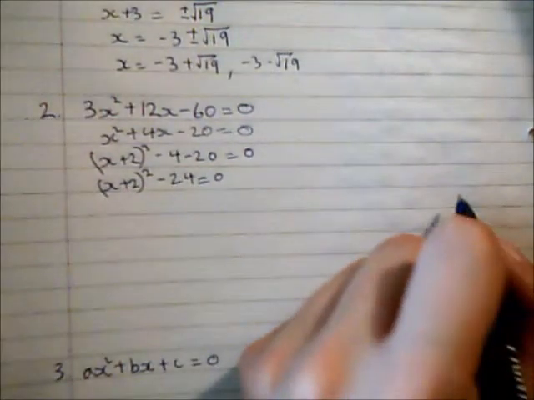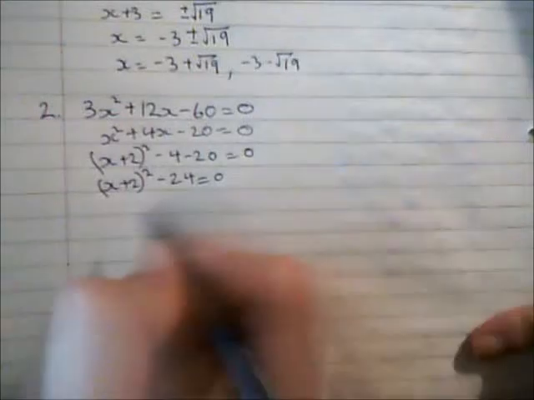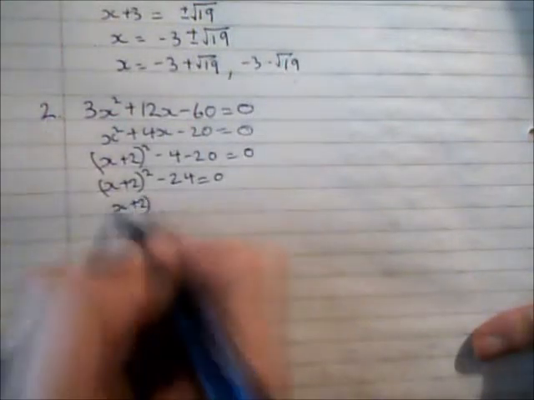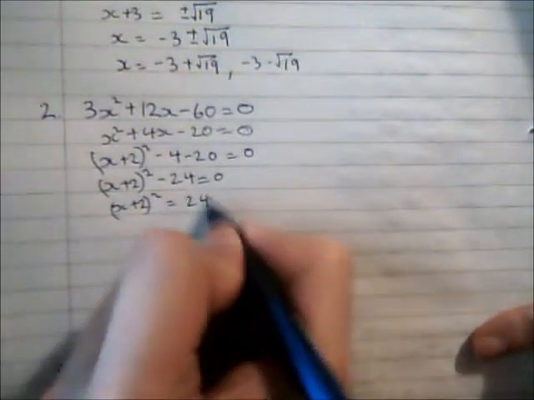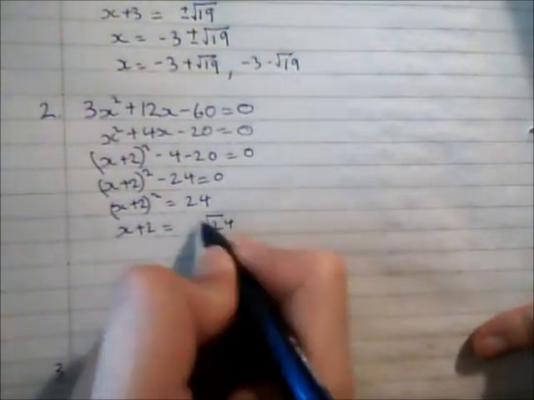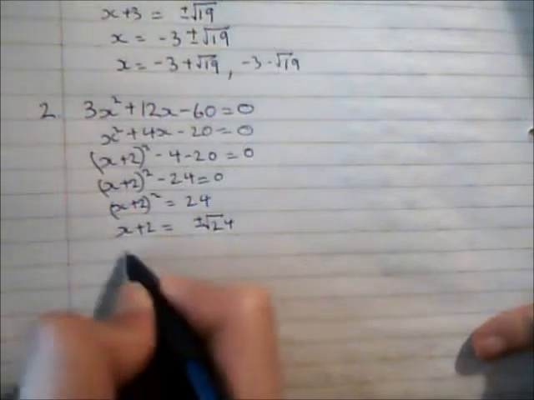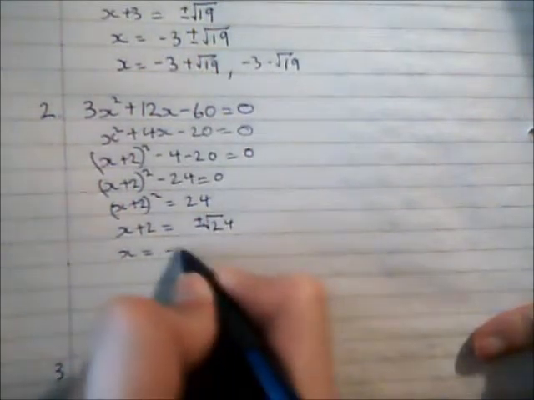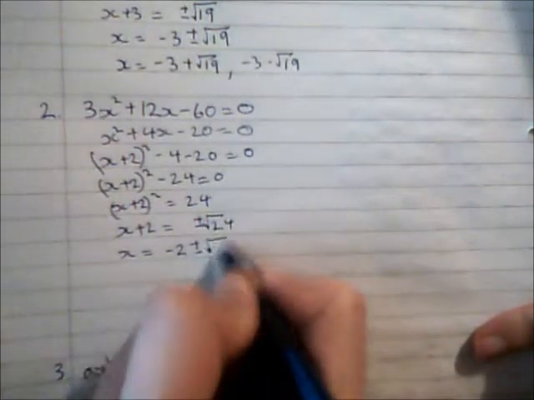Now I can solve it in exactly the same way as in the first example, so I'm going to add 24 to both sides. I'm going to square root, and I'm going to subtract 2 from both sides.